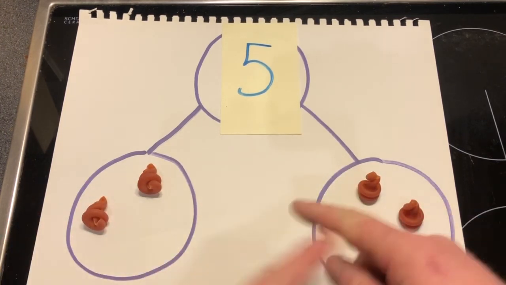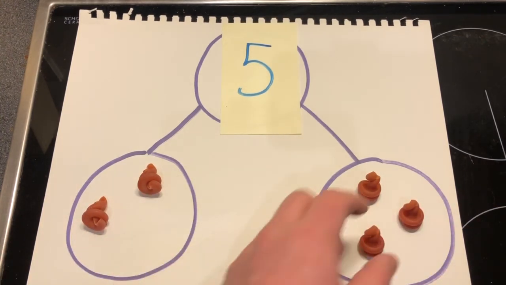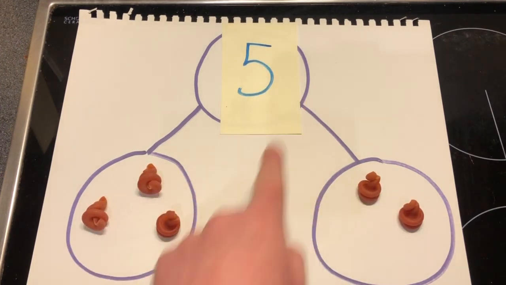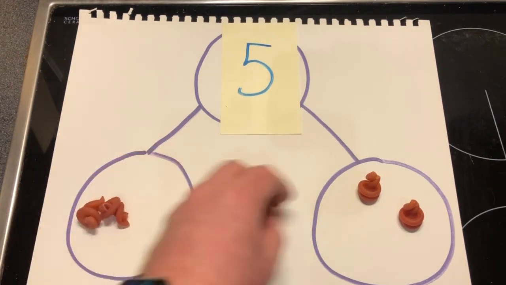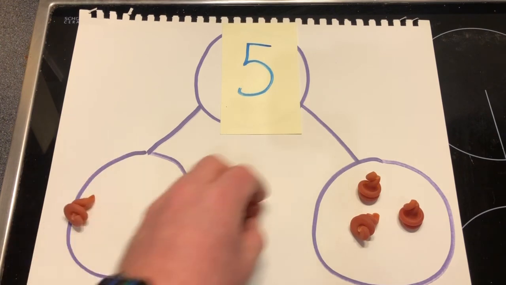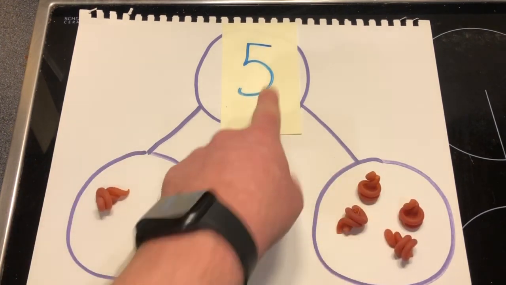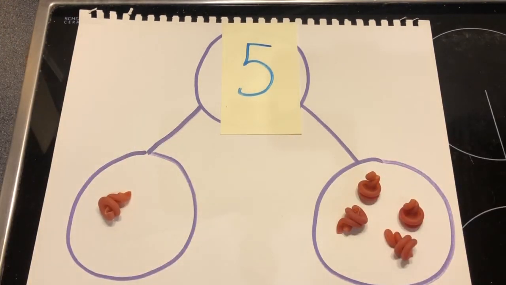Can you move your pasta shells or cubes, whatever you're using at home, between the parts and see how many different ways you can make it look like the number 5? 3 add 2 equals 5. You might have, if I move them across, 1 add 4 is the same as the number 5. Don't add any and don't take any away. Have a go with that at home.